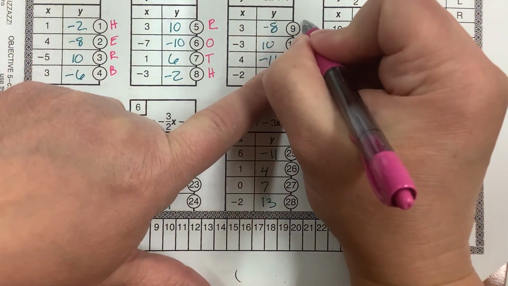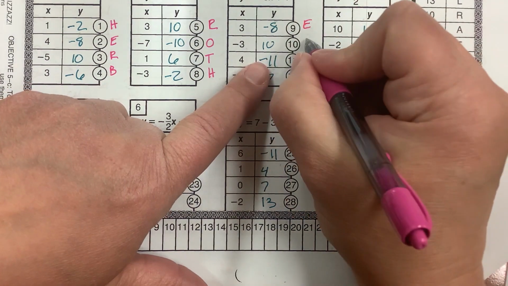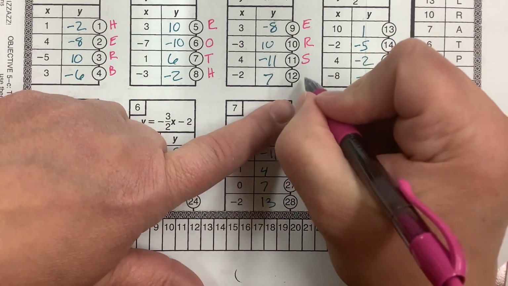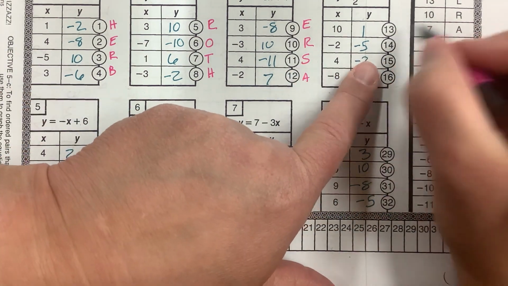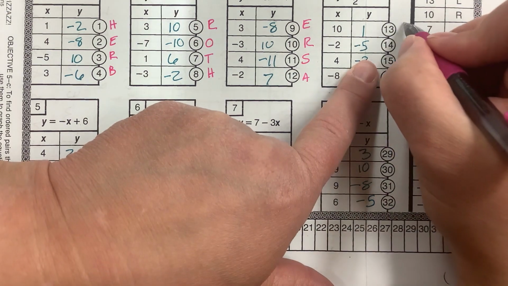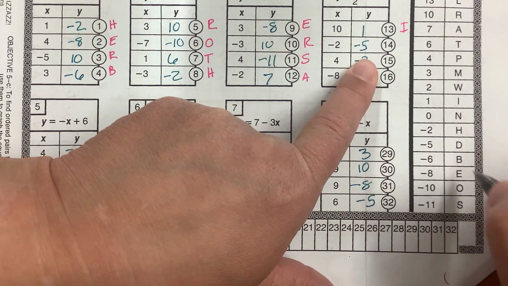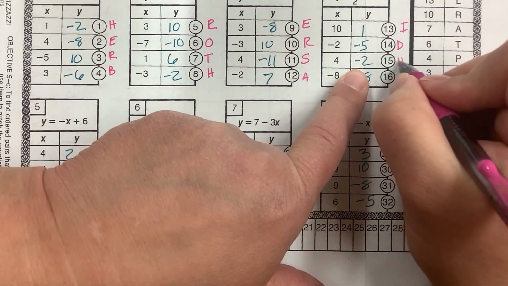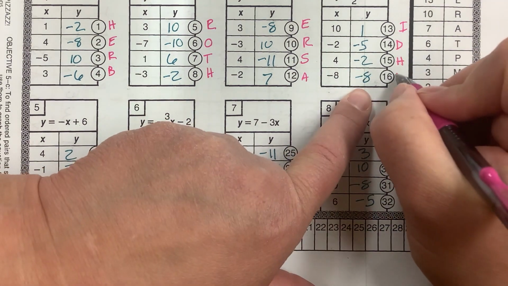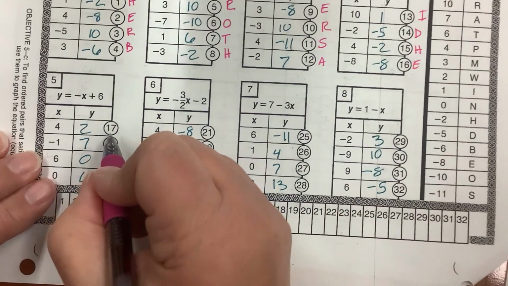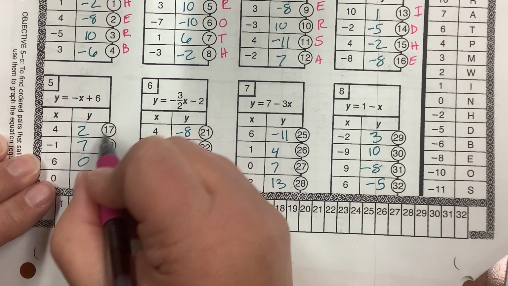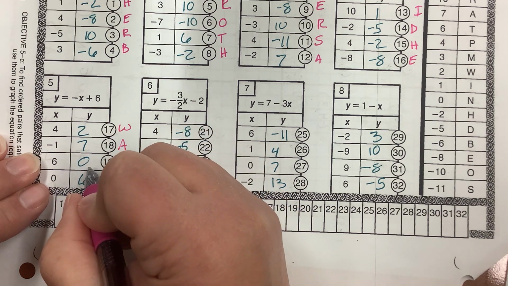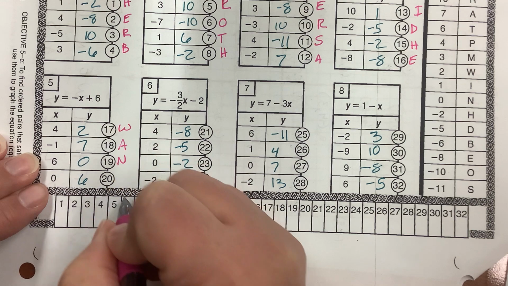Negative 8 is E. Positive 10 is R. Negative 11 is S. Positive 7 is A. 1 is, where is 1? I. Negative 5, D. Negative 2, H. Negative 8, E. Positive 2, W. Positive 7, A. 0, N. 6, T.